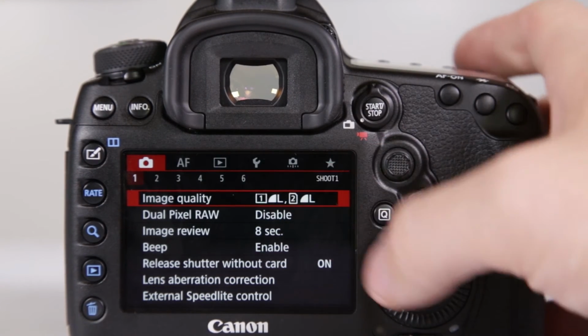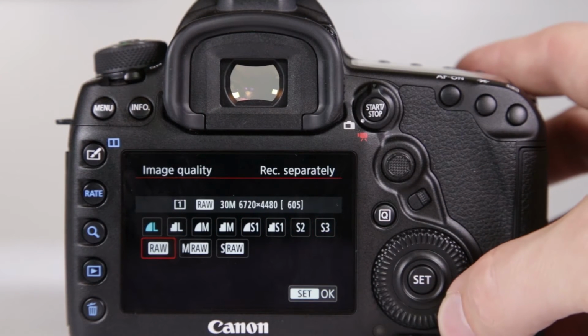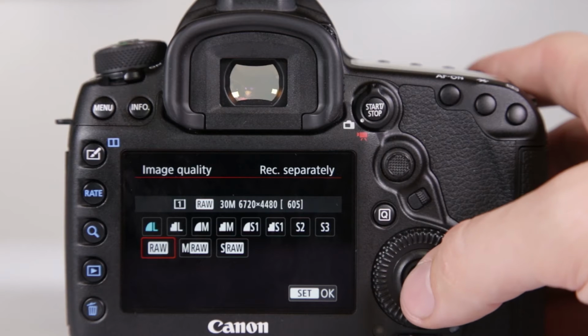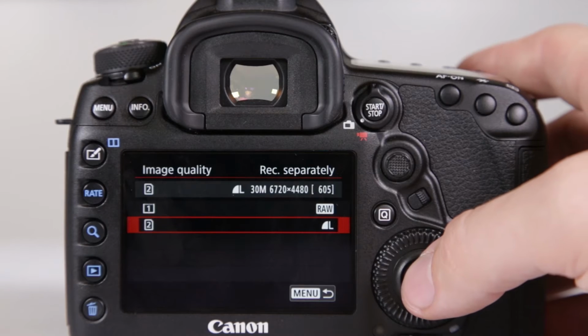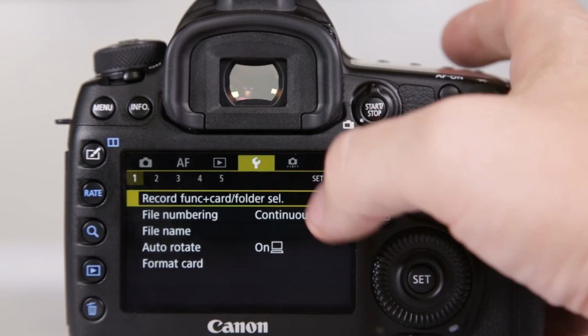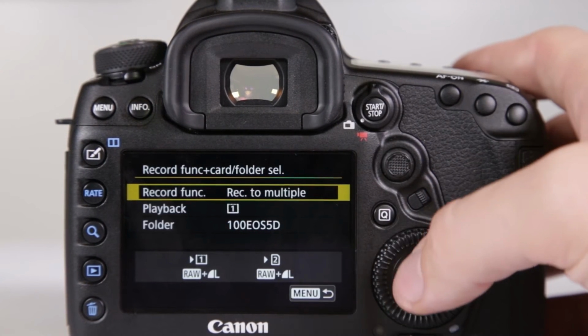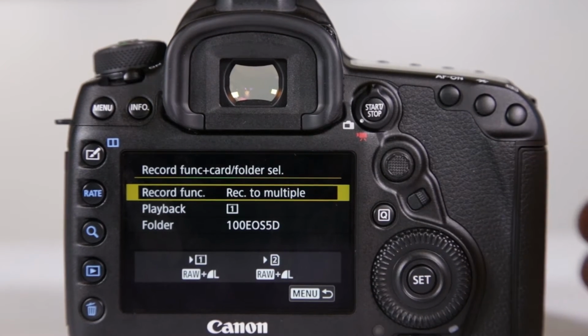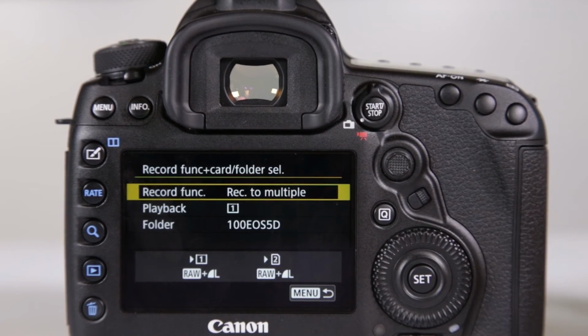You notice that it automatically changes the settings there. So if I go back to image quality, now I can select a specific quality for a specific card. So say I want RAW on my compact flash card and JPEG fine on my SD card. That is controlled through here. So it's telling you record separately, that's what this is set to. Record to multiple means it records to both cards simultaneously. In that case, something you're going to have to watch out for is what your speed settings are between your two cards, because obviously if one card is slower than the other, then you're going to be limited by that card.